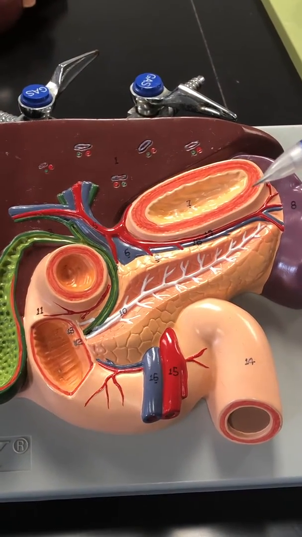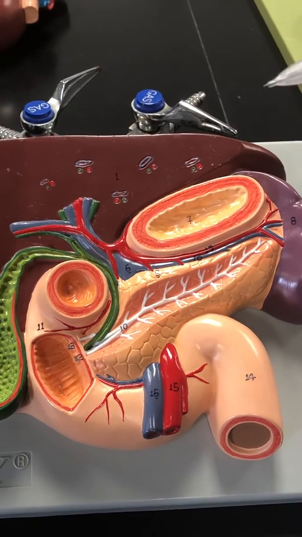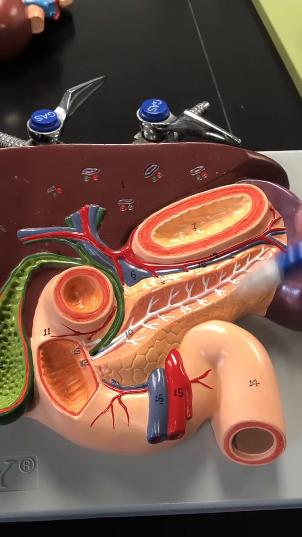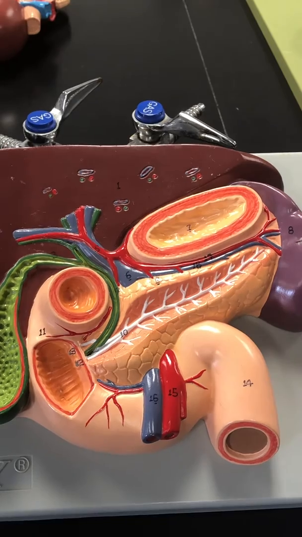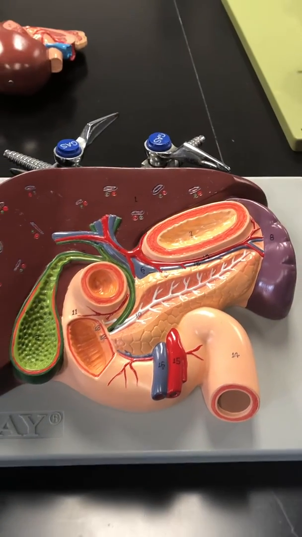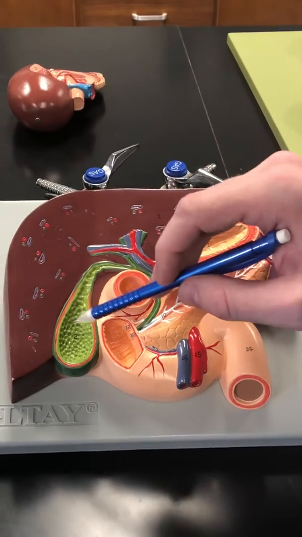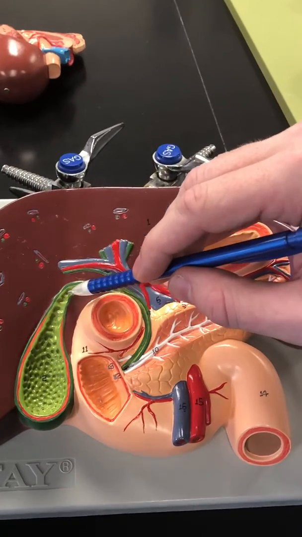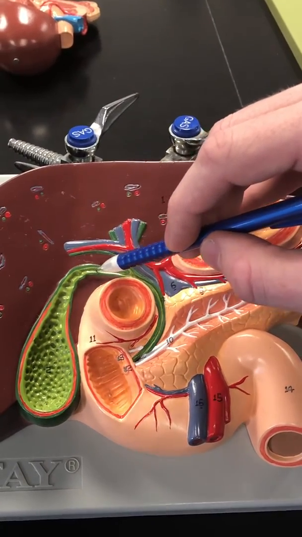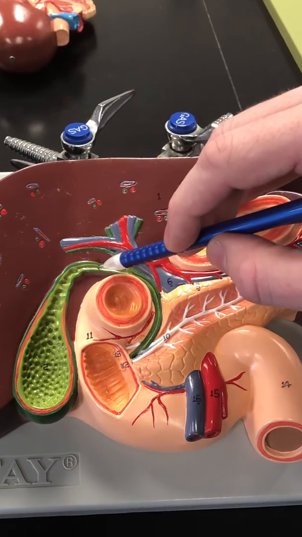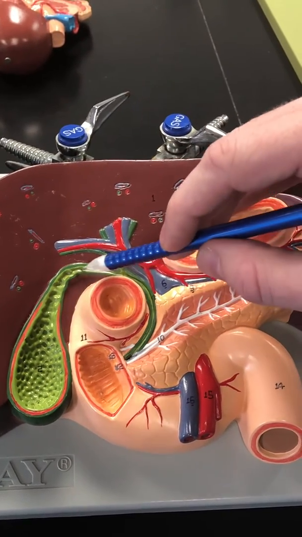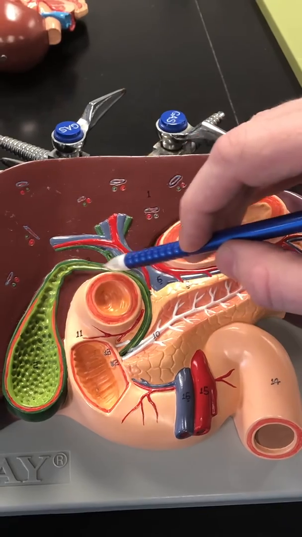Okay, so those are the organs. Let's do the ducts now. A duct is just like a tube through which something travels, whether it's sweat or breast milk or earwax or lots of other things. So the duct here through which bile exits the gallbladder, that's called the cystic duct. Cystic duct.